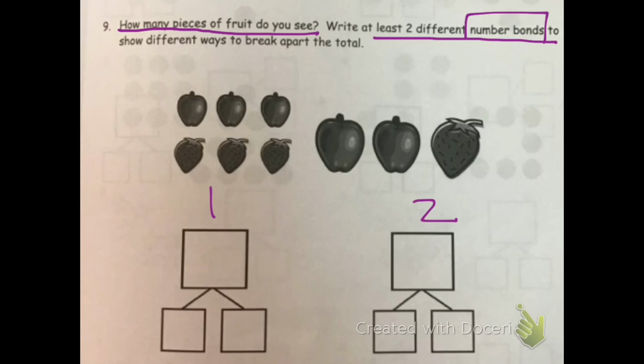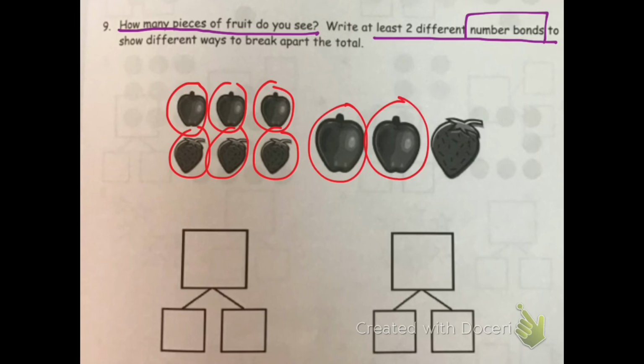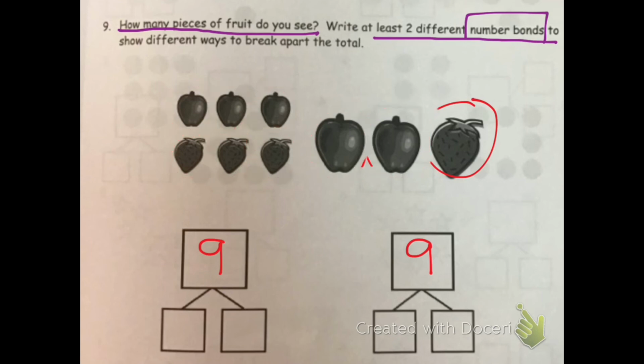So first, let's find the sum of the total amount of fruit that we have. All right, so let's do that first. We're going to work a little differently here. We got 1, 2, 3, 4, 5, 6, 7, 8, and 9. So I'm going to put 9 and 9. All right, so that is the sum. That's the total amount of fruit that we have. However, what they want is 2 different ways to add the sum to make 9.